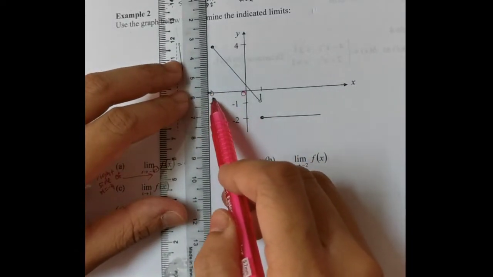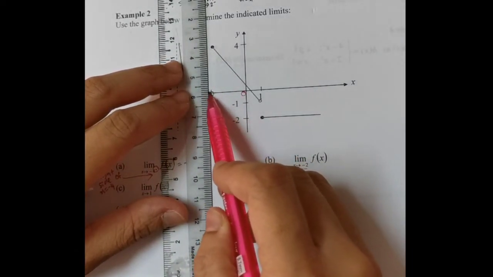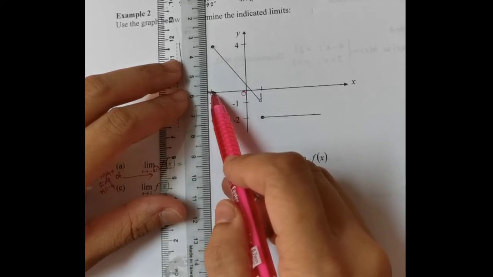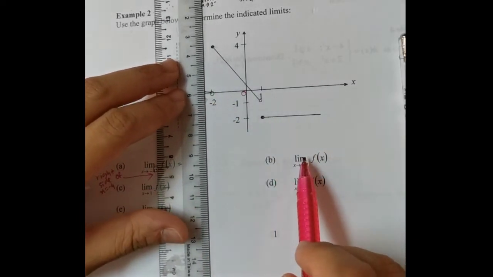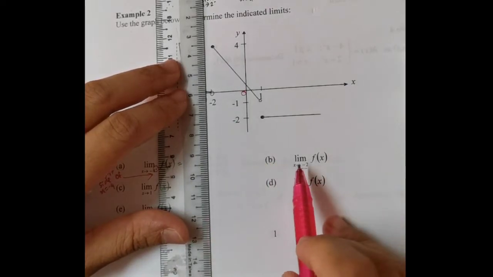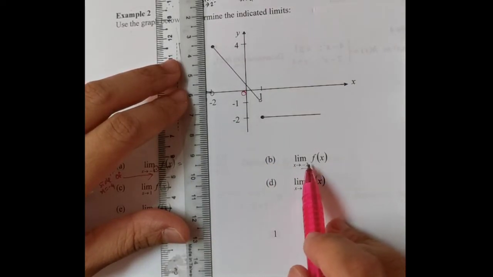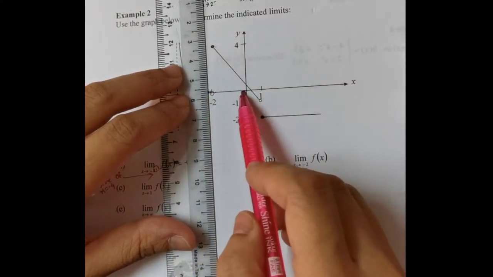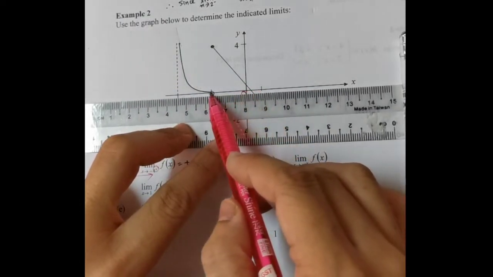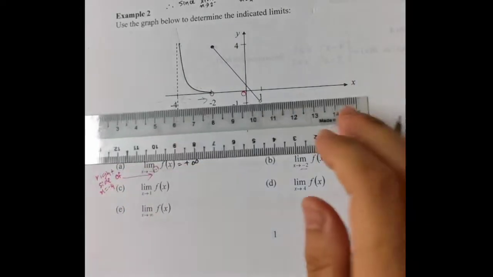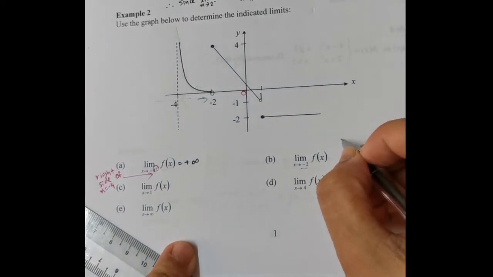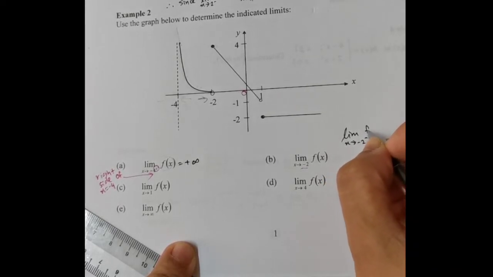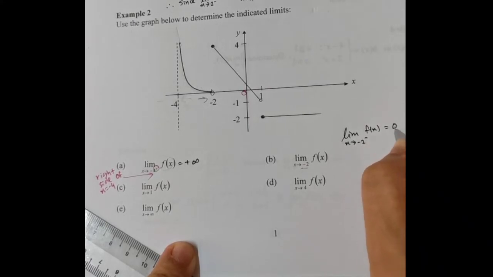Okay, as you can see, at -2 there's an empty circle here. That means the function doesn't even exist at -2. But for limits, we don't care about exactly at -2. We just care about what's on the left and right side of -2. So from the left side of -2, it is approaching the value of y equal to 0. That's why we should write our answer here: limit as x approaches -2 from the left-hand side of f(x) is equal to 0.